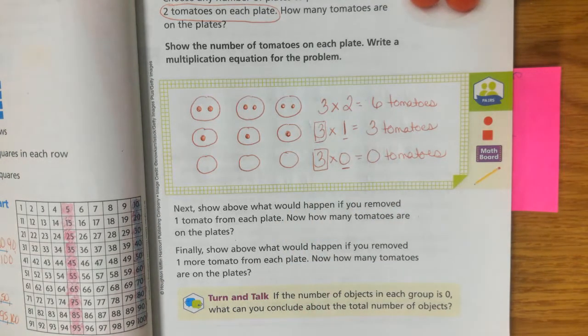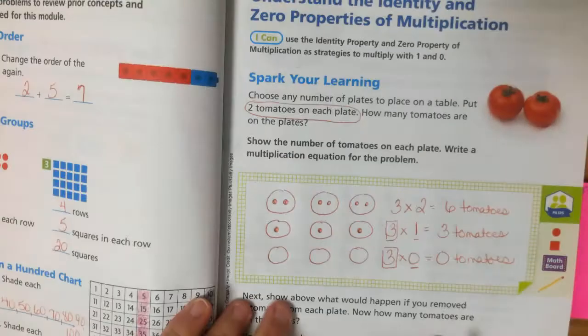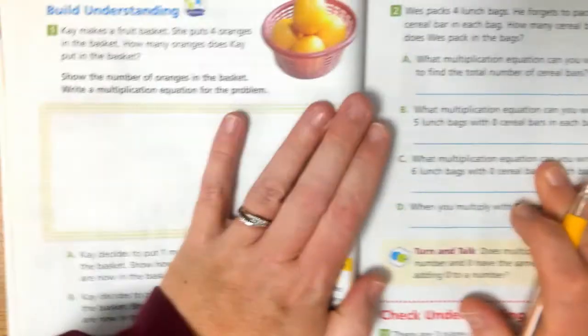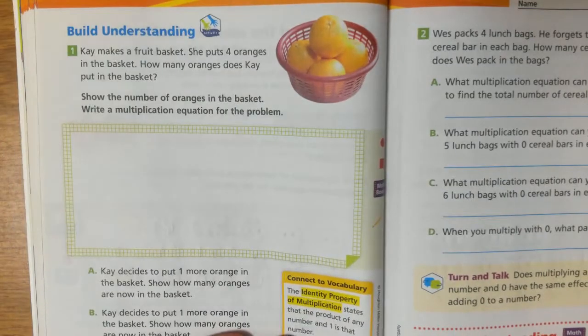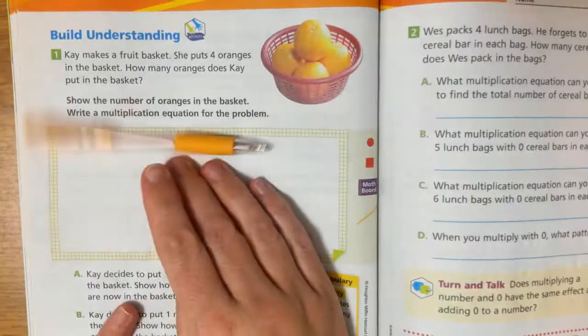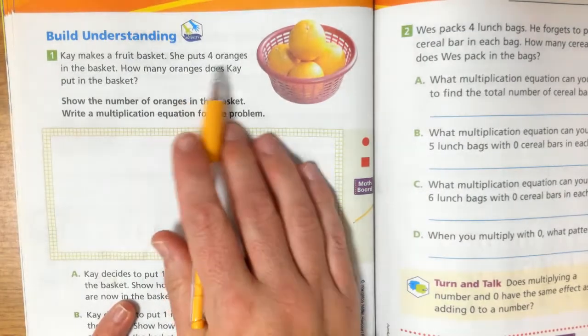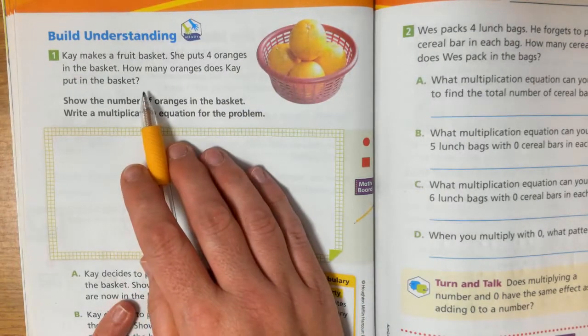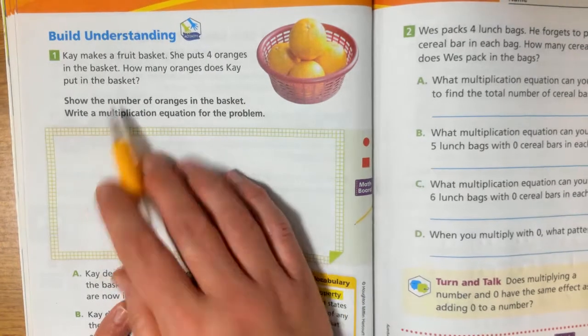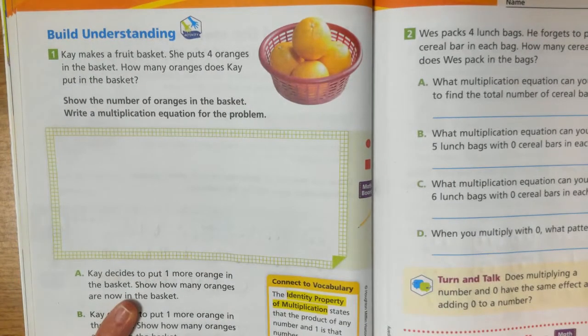Okay? And we're going to see that. We're going to practice that a few more times so that way you can see I'm not telling you a falsehood. I'm telling you the truth. All right. Kay makes a fruit basket. She puts 4 oranges in the basket. How many oranges does Kay put in the basket?